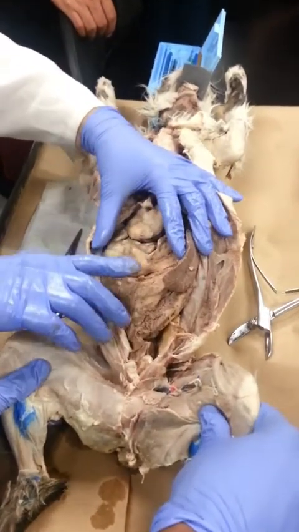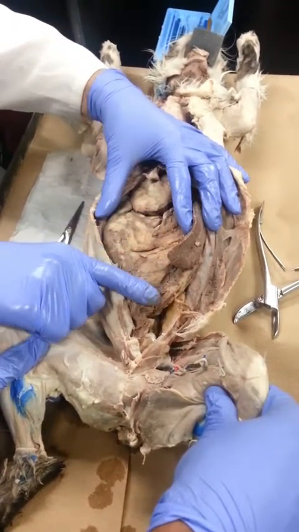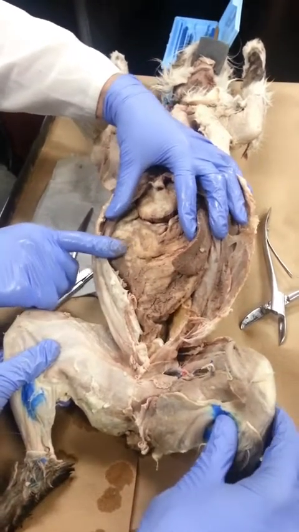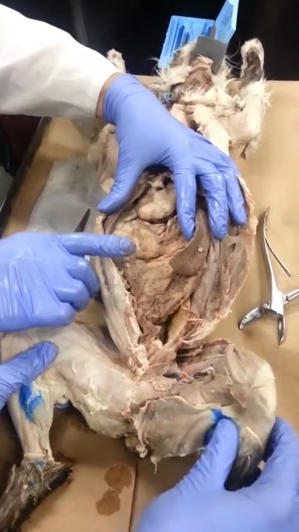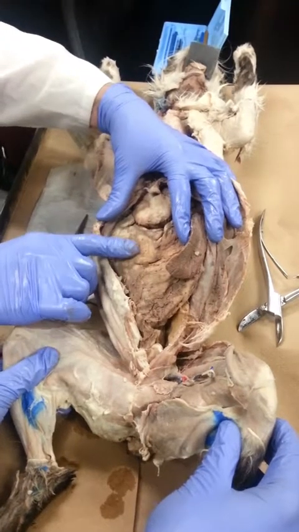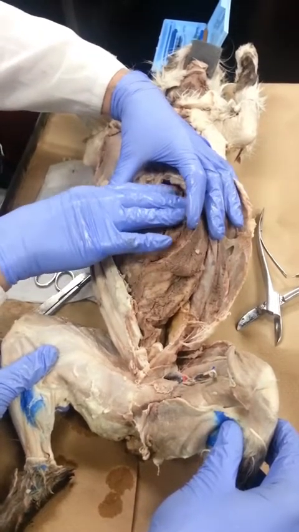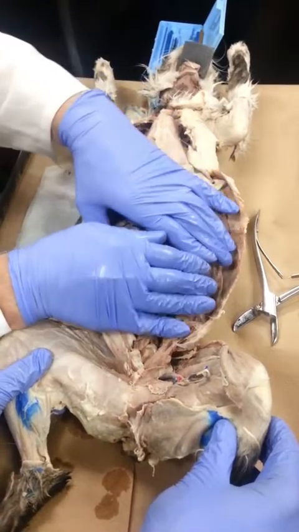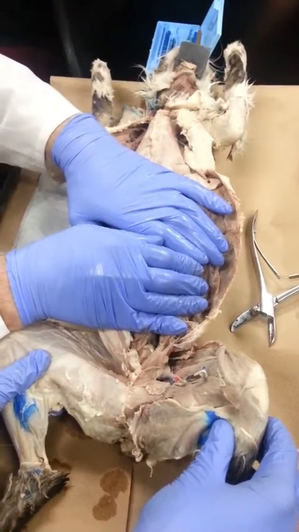And this is a greater omentum. The greater omentum is a double layer of the visceral peritoneum and parietal peritoneum, which comes from the greater curvature of the stomach and goes all the way down and keeps everything in place.